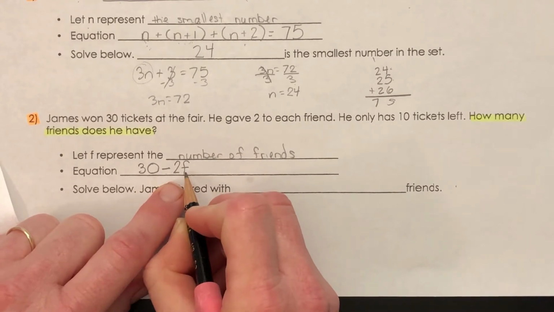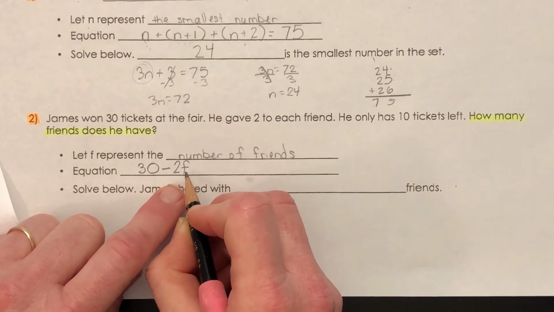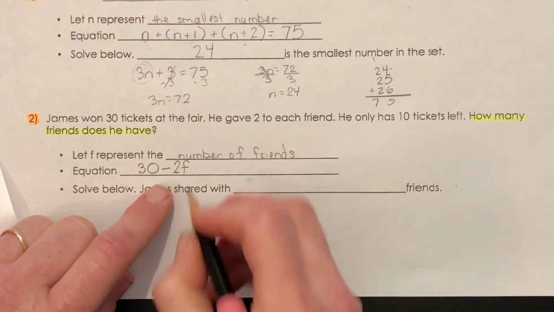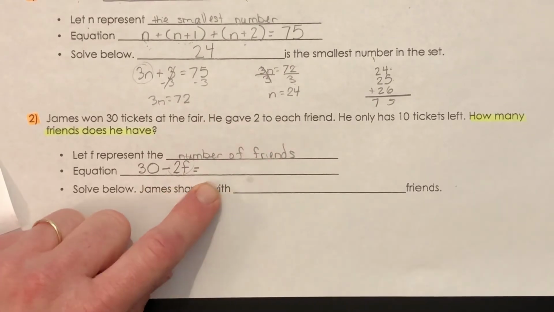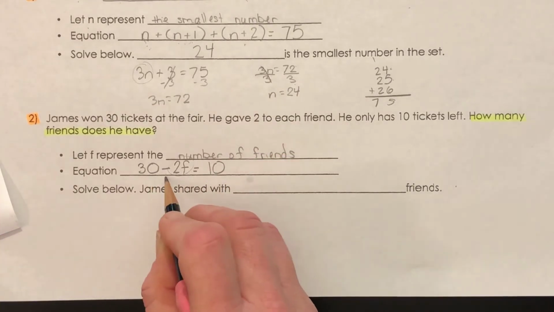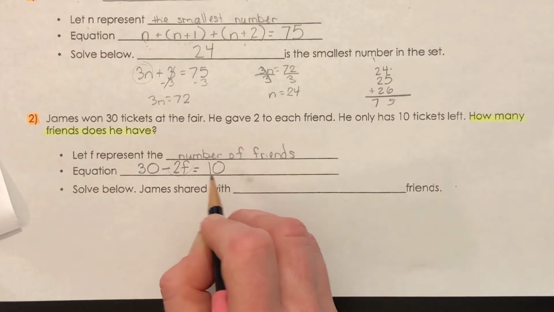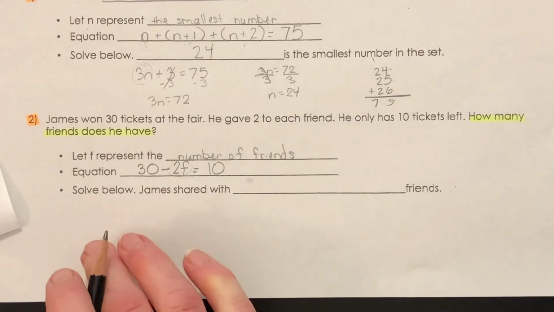So if you have 3 friends, 3 times 2, he gives away 6. If you have 10 friends, 10 times 2, he gives away 20. So these are the tickets he gives away. And then afterward, he has 10 tickets left. So he starts with 30 tickets. He gives away 2 tickets per friend, and then he has 10 left. There's our equation. Let's solve it below.